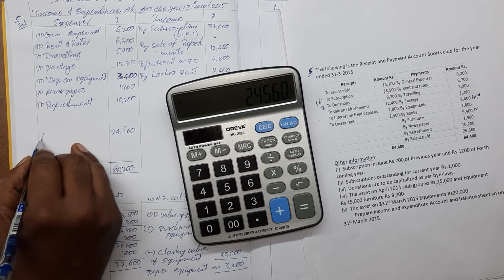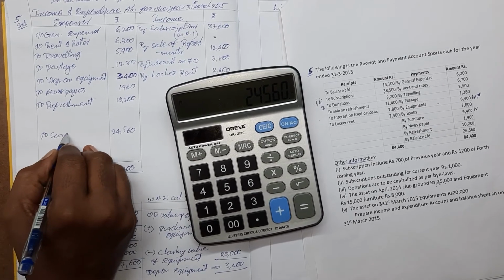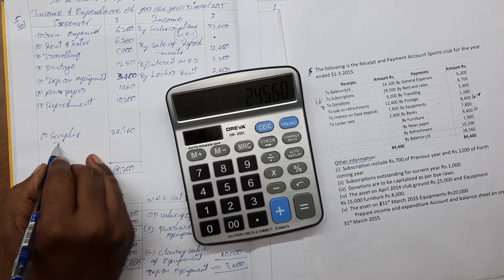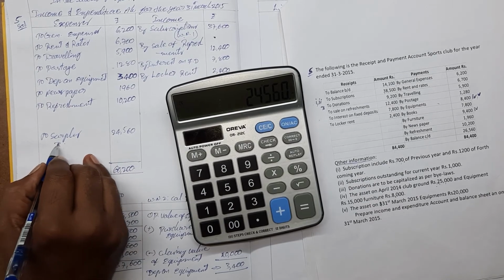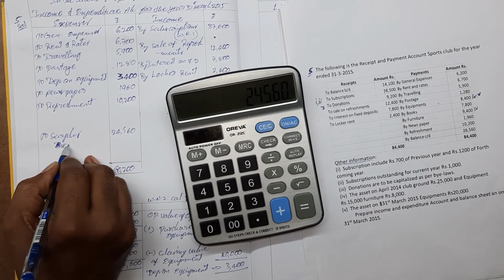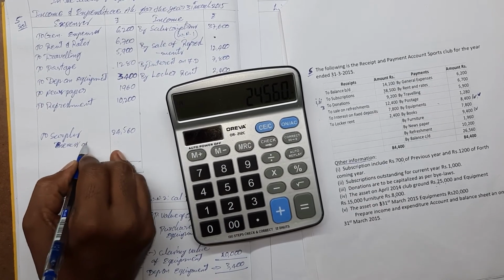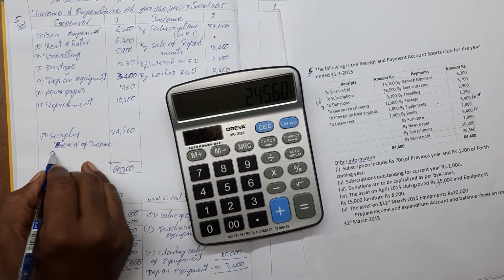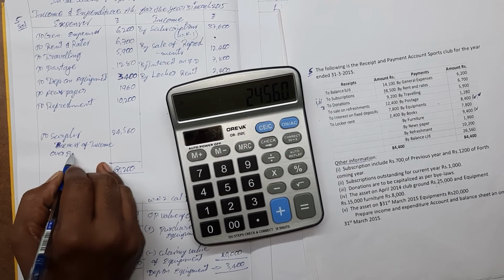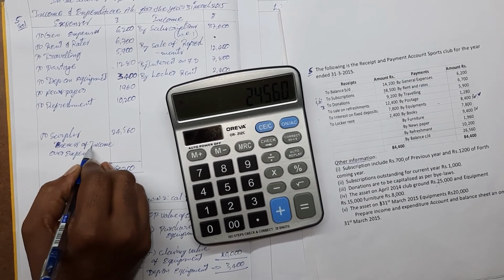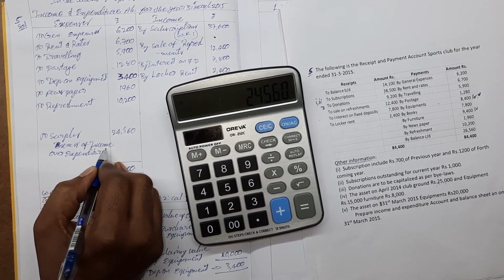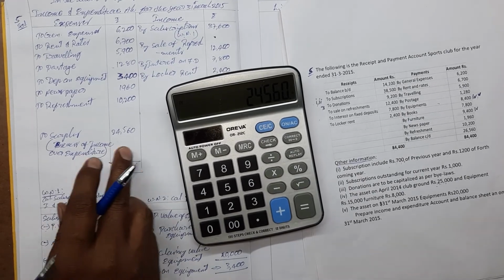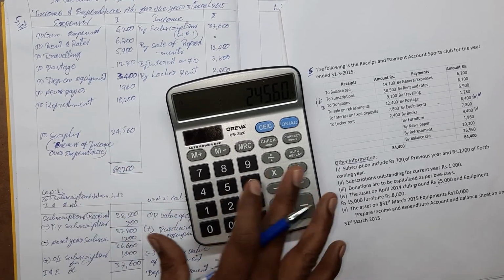This is a surplus, the excess of income over expenditure, meaning income is more than expenditure.